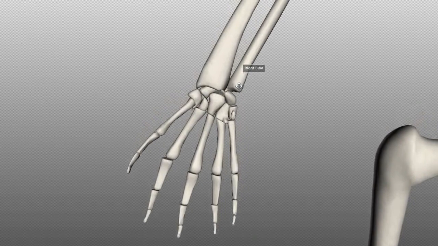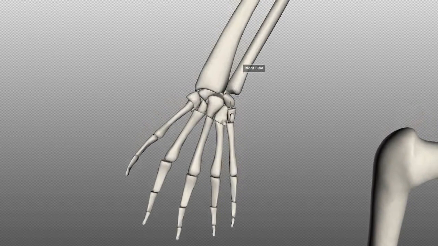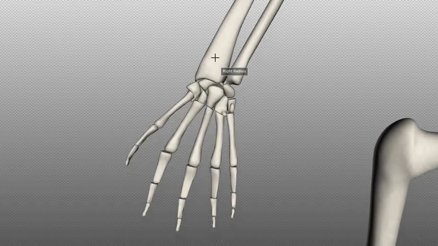So the carpal bones are these bones in the wrist. So the word carpus in Latin means wrist. So the wrist joint is this articulation with the carpal bones and the radius. So it's not shown that well on this model, but the radius bone articulates with these two proximal carpal bones, the scaphoid and the lunate. And the distal end of the radius has articular surfaces for these two bones, the scaphoid and the lunate.